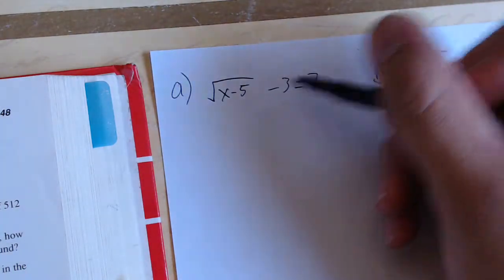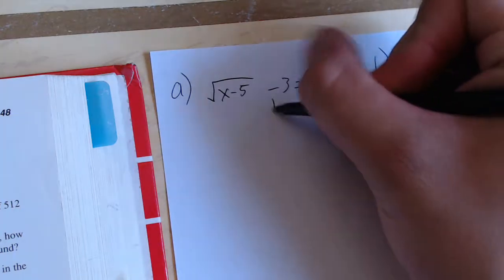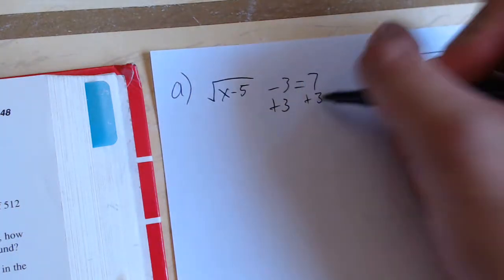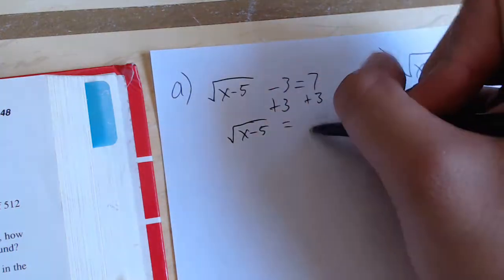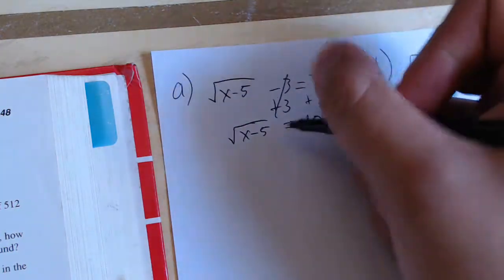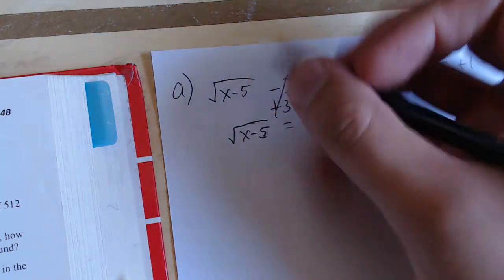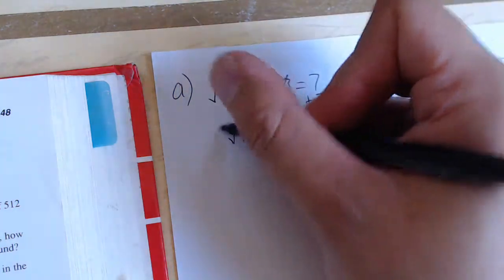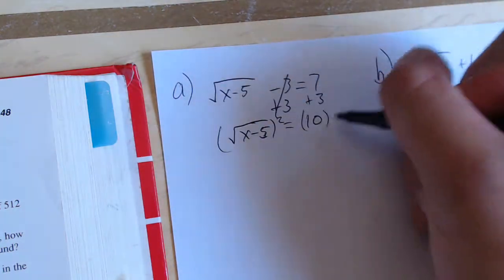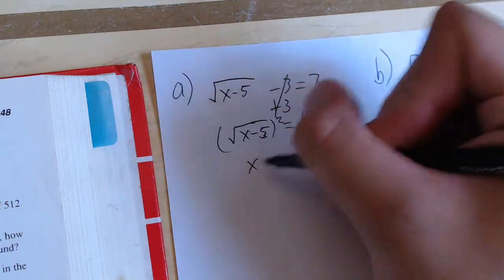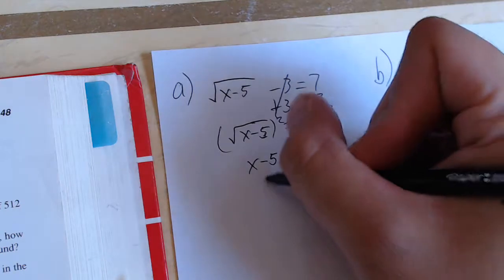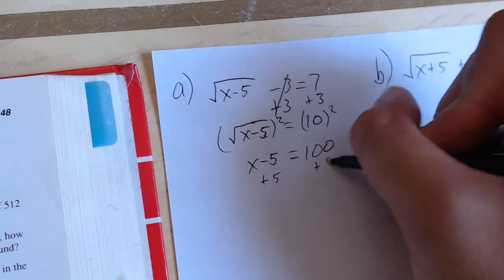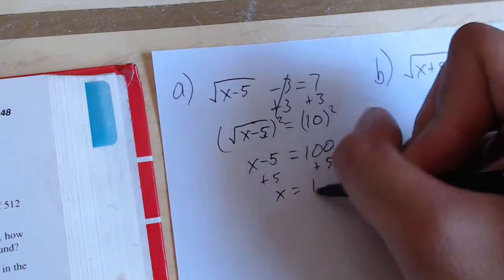Starting with PEMDAS backwards, we'll go ahead and move this -3 to the other side. So then we get square root of x minus 5 equals 10. From here, we have to go to this exponent, or the radical. We have to get rid of it. So we do that by squaring both sides of the equation. This will just give us x minus 5, and that turns into 100. We add 5 to each side, then we get x equals 105.